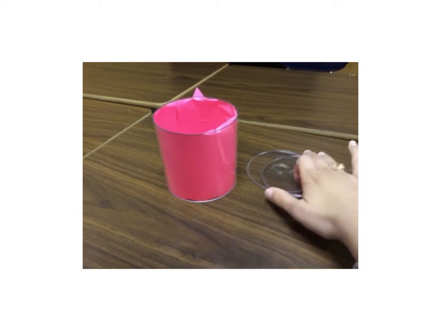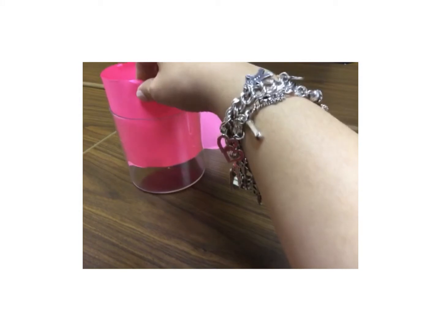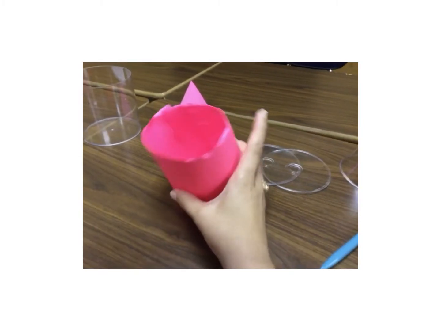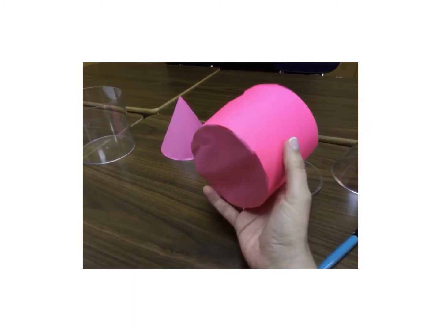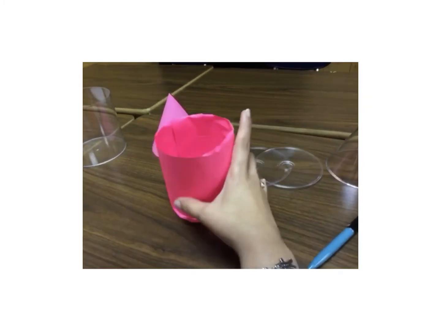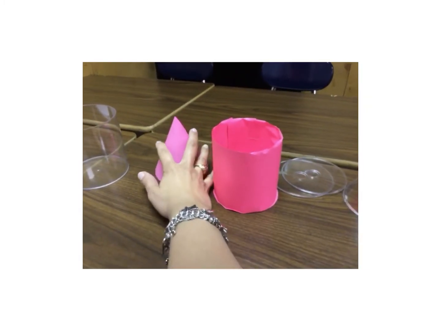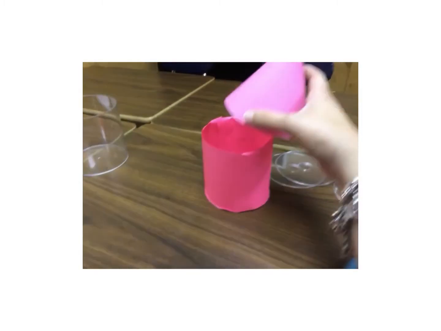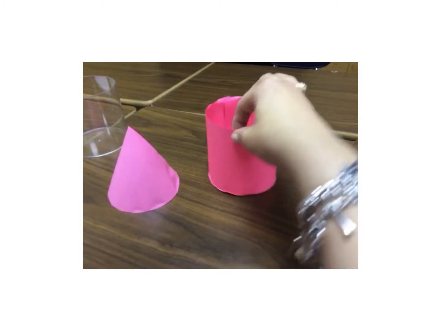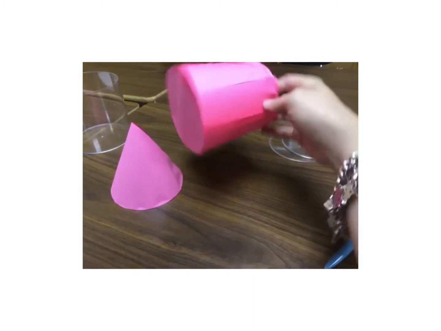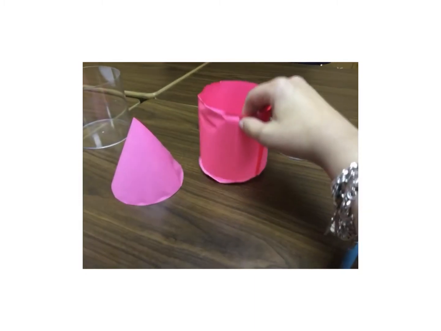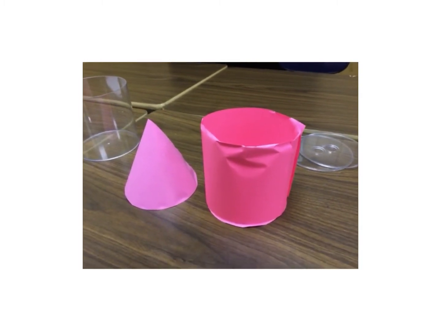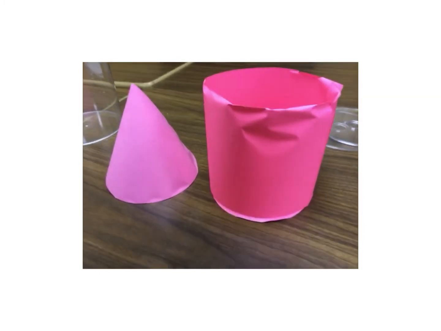Now let's look at my cylinder. For my cylinder, the pink part is my lateral surface area, but I also have my circle base at the bottom. So when I'm thinking of how I'm going to calculate the surface area of this entire shape, I have the lateral surface area of the cone at the top, and then the lateral surface area of the cylinder, plus one circle. Okay, so now let's take that into consideration when we start calculating the surface area of our solid.